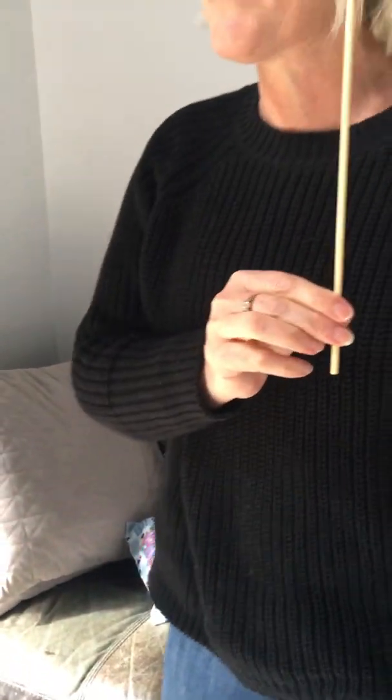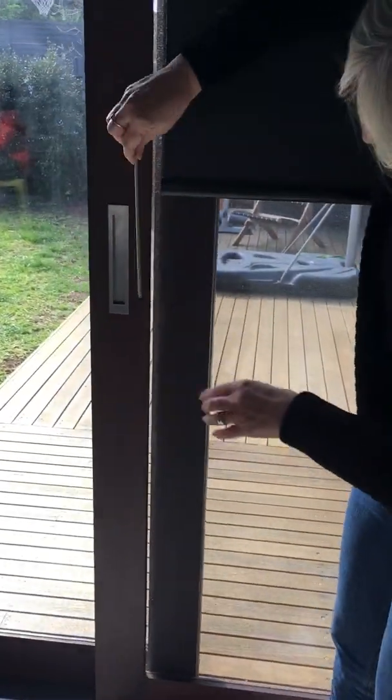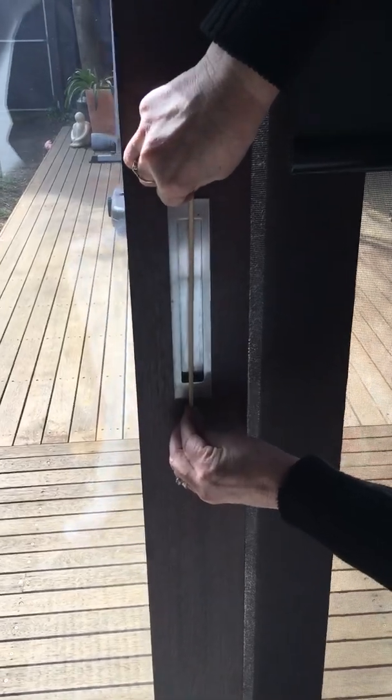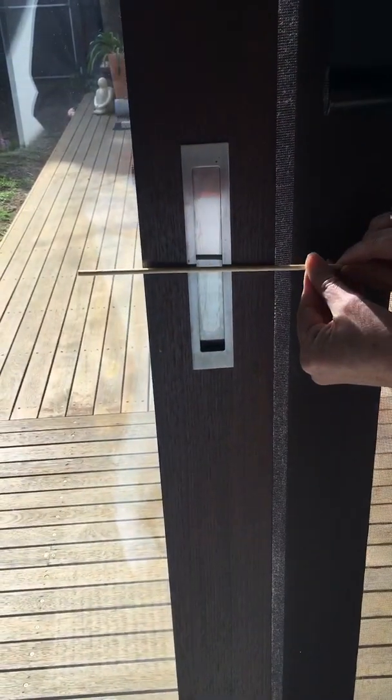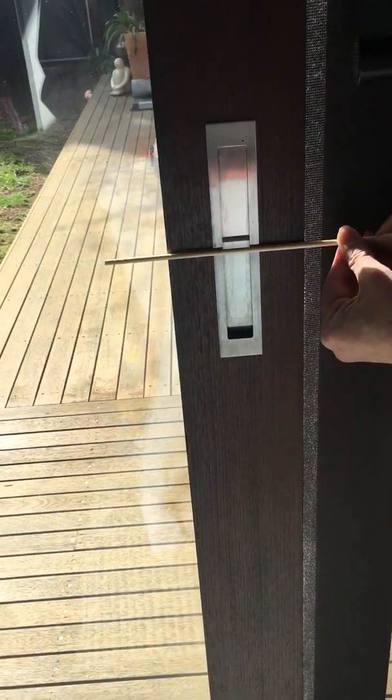I've got my bamboo skewer again, and I'm going to move around the house finding objects that have lines of symmetry. I've just spotted one. I'll just do one and then I'll leave you to it. I've spotted the handle on my door. If I put the bamboo skewer that way, it's got one. If I put it that way, it's got another. So I would say that this shape's got 2 lines of symmetry.